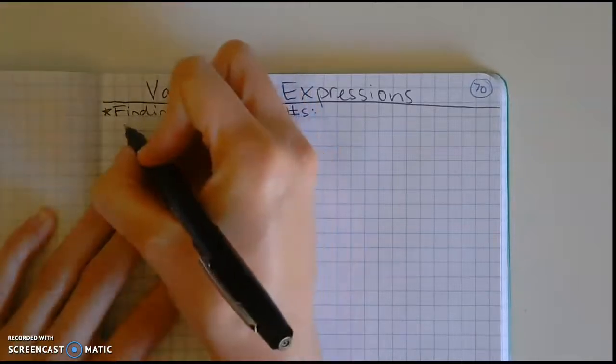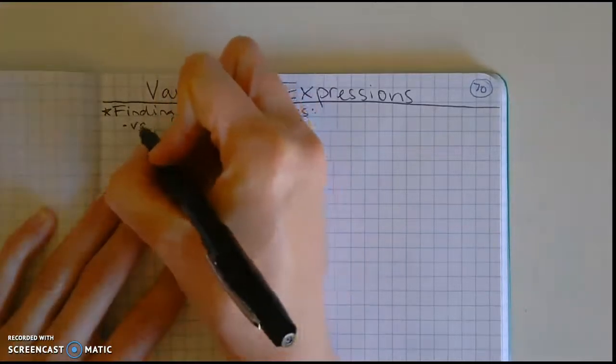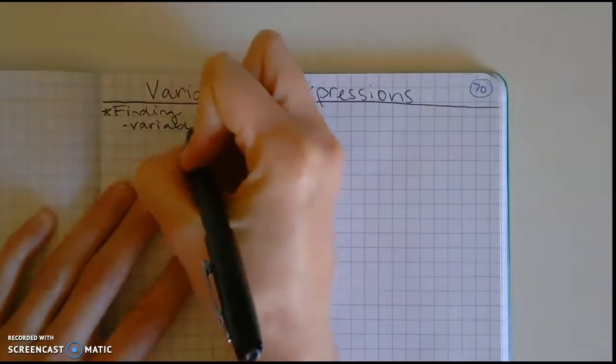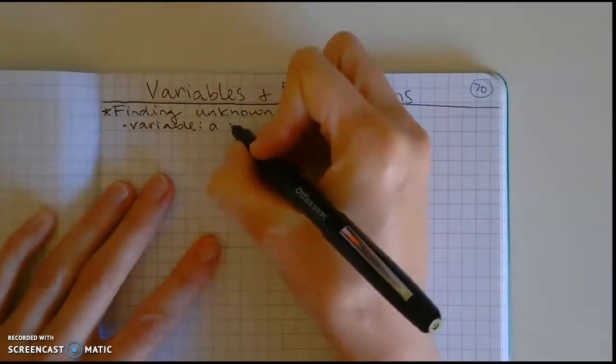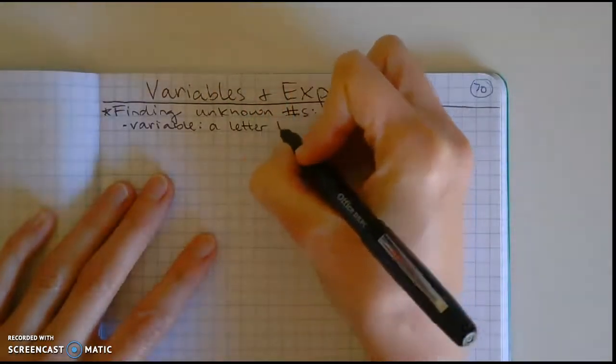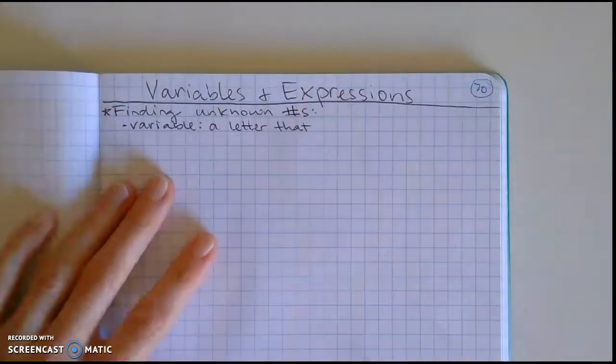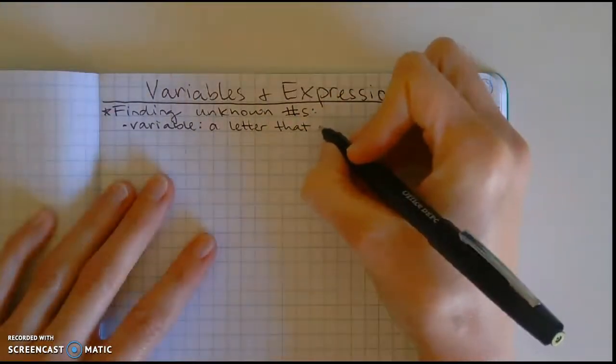So an unknown number is a variable, and that is a letter that represents an unknown number.